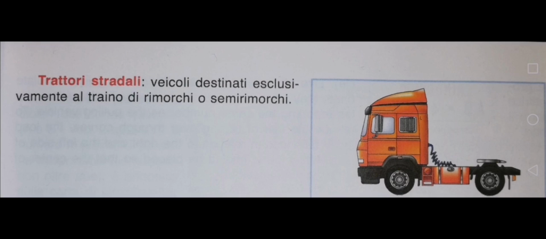Here we have trattore stradale. A lot of us call it the trailer head or tractor head, different names, but the name in Italian is called trattore stradale. You see, veicoli destinati esclusivamente a traino di un rimorchio o semi-rimorchio. That is the job. So if you hook trattore with semi-rimorchio, it becomes auto articolato.